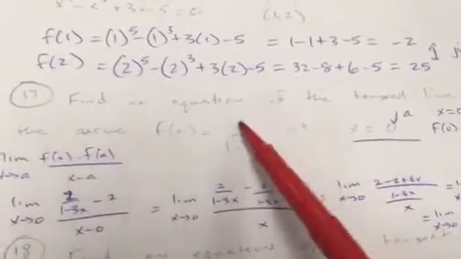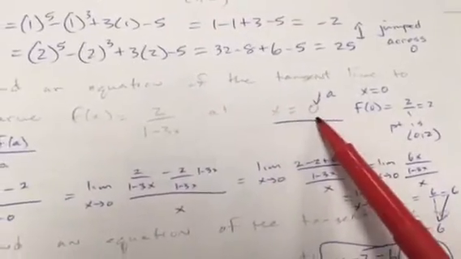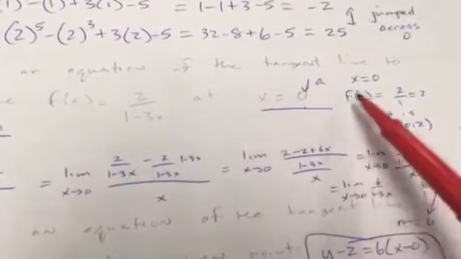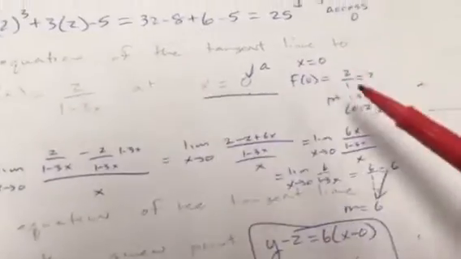Okay, 17, find an equation of the tangent line to the curve at x equals 0. That's your a value. If you want to know what y is, f of 0, simply plug 0 in for x, you get 2. So the point is (0, 2), like you see on these examples.